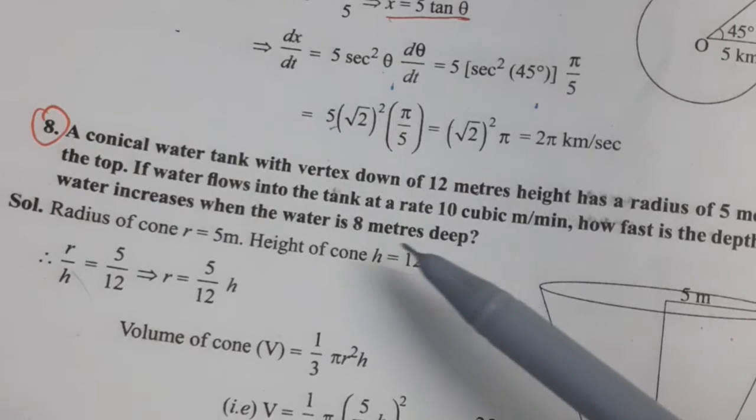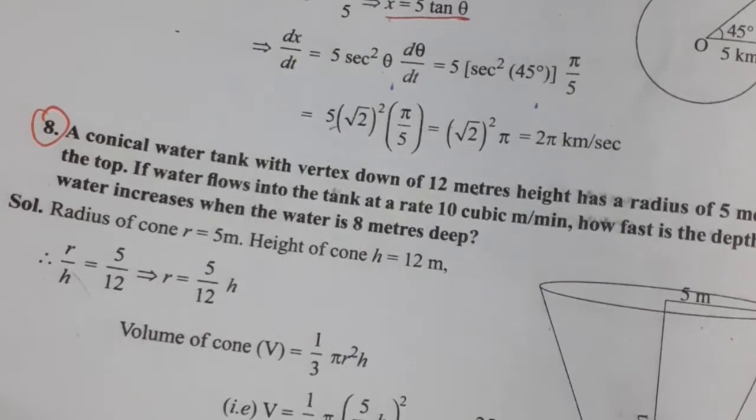Therefore, when the water is 8 meters deep, what is the rate of change? The water level increases at dH by dt equals 9 by 10 pi meters per minute.